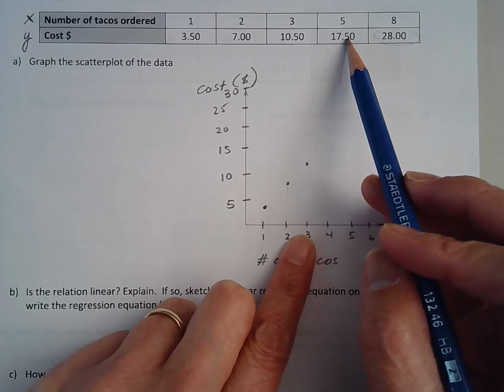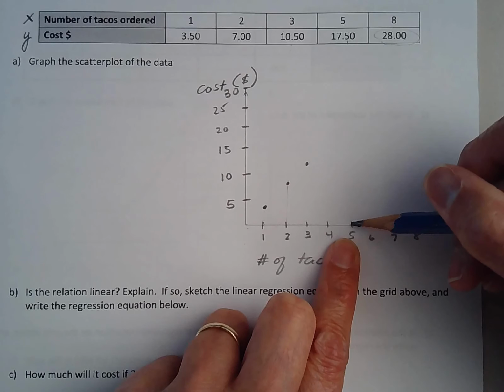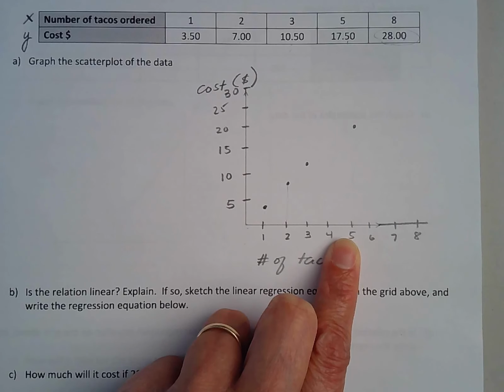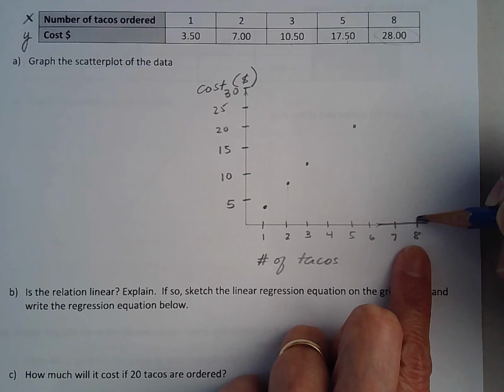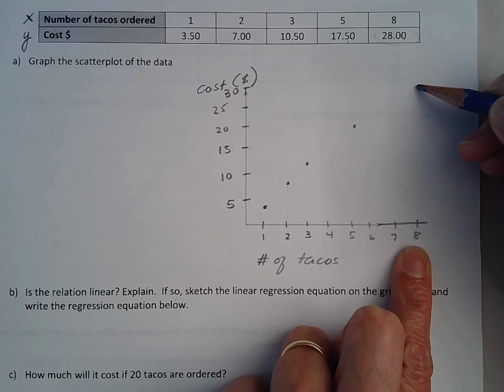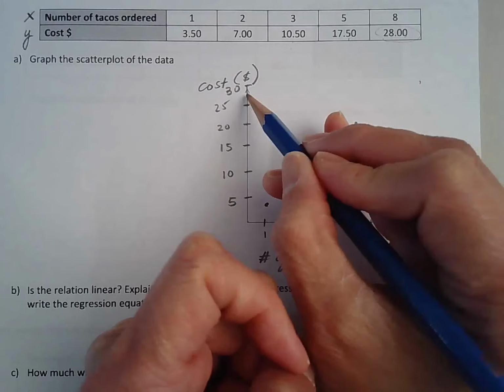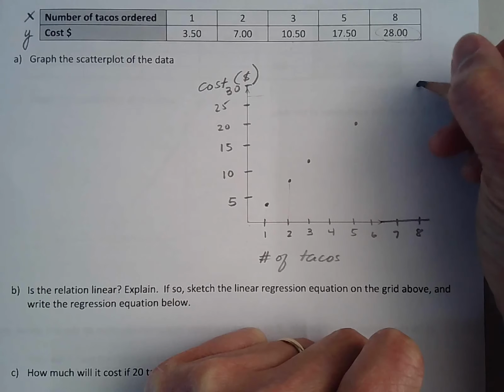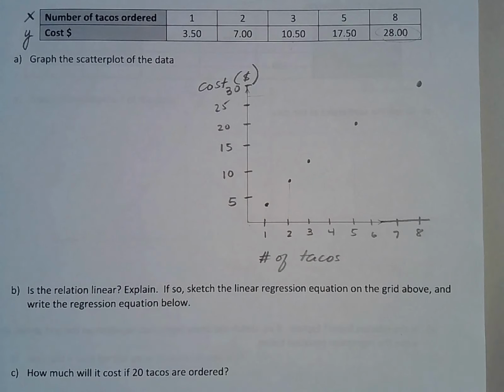We go to 5, $17.50. Is everybody okay? And then the next one is 8, which is $28. Is that okay?